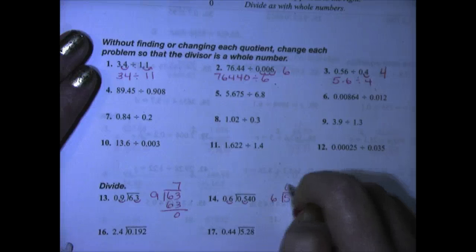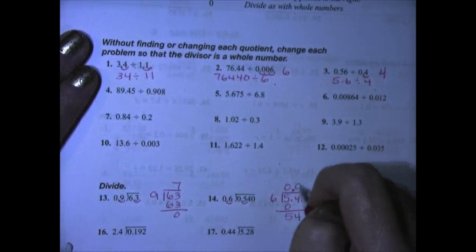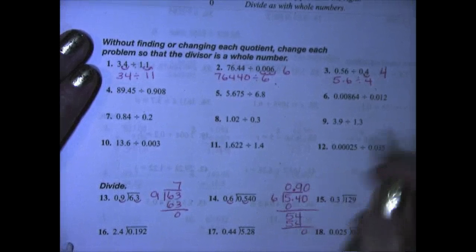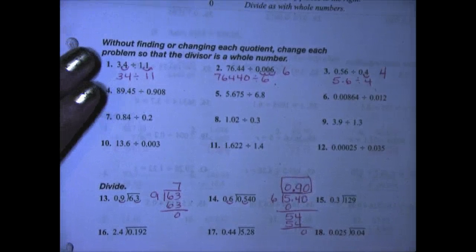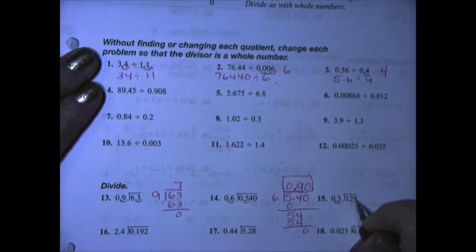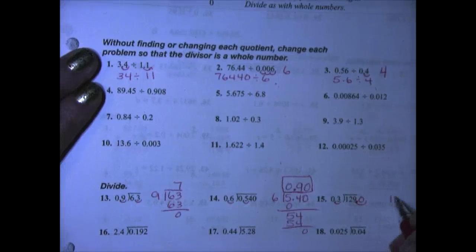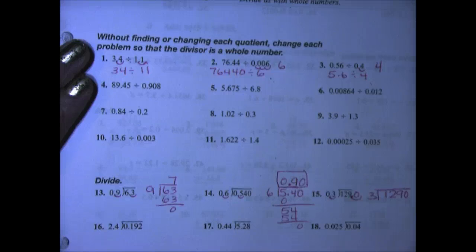6 goes into 5 0 times. 6 goes into 54 9 times. 6 goes into 0 0 times. So my answer would be 0.90. So here I'd move my decimal point 1 place. So I've got a decimal point here that I can't see, so I have to move it 1 place. So I'm actually dividing 1290 divided by 3.